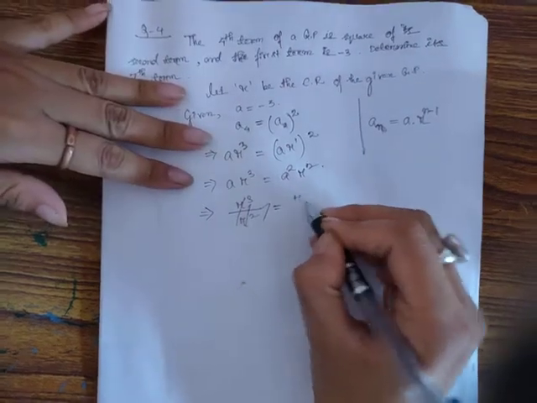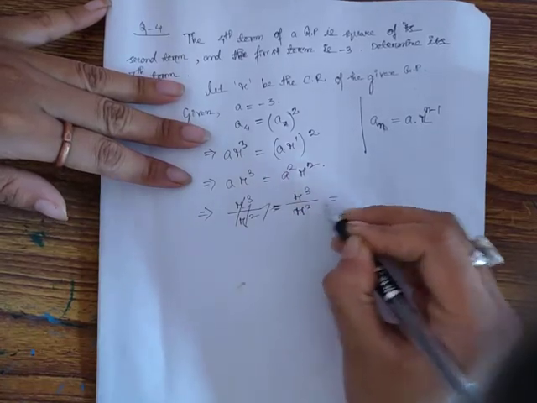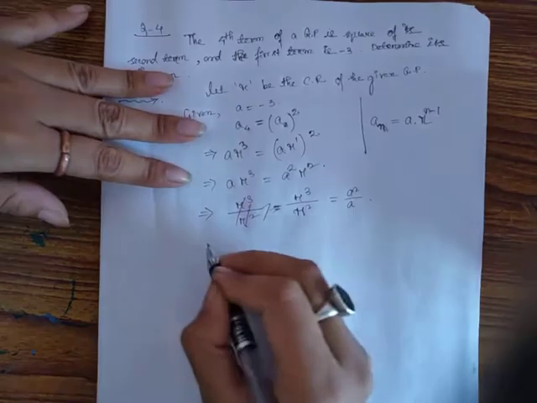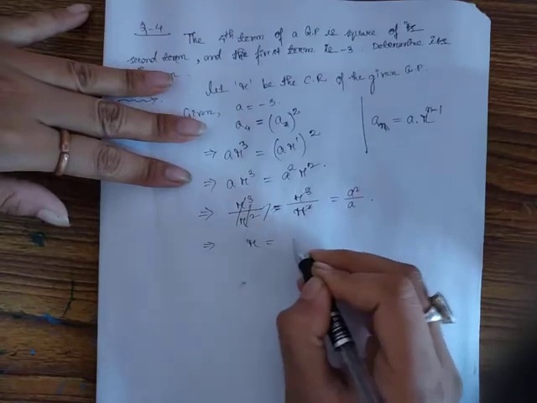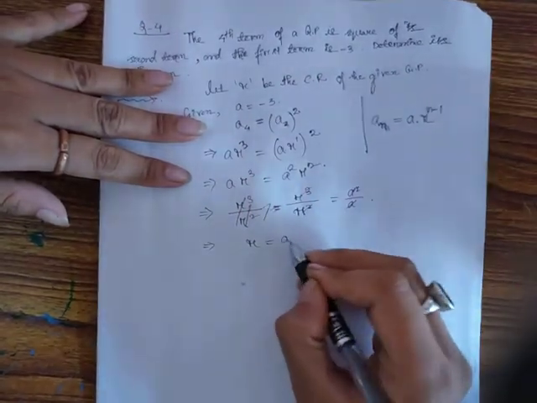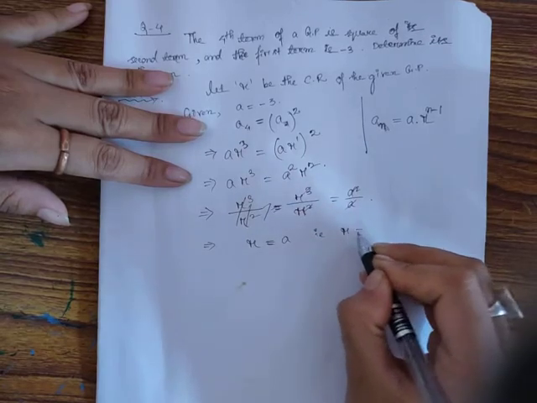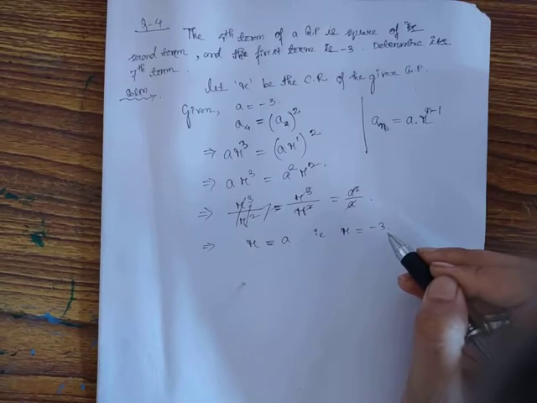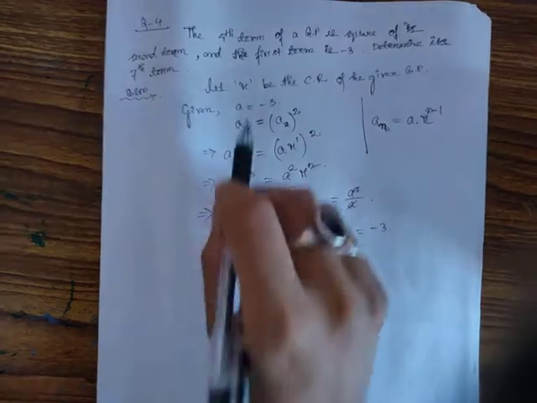Okay, you can do this way also. r cube by r square equal to a square by a, r equal to a, that is r equal to a, what it is, -3. So your common ratio is -3.